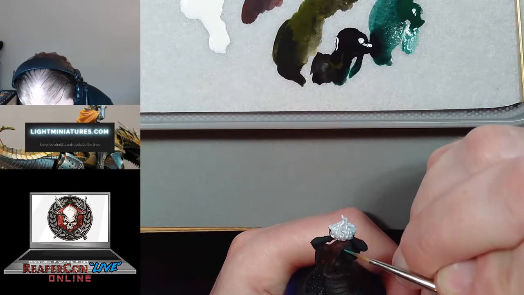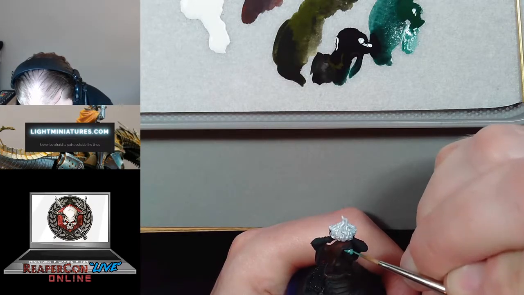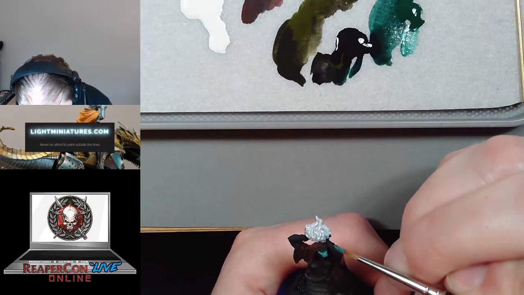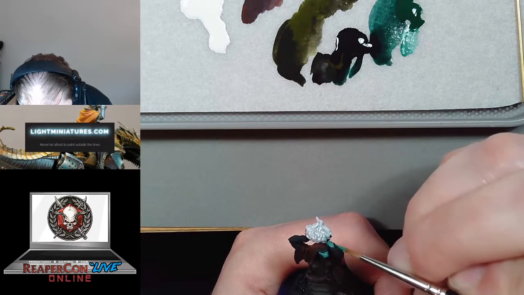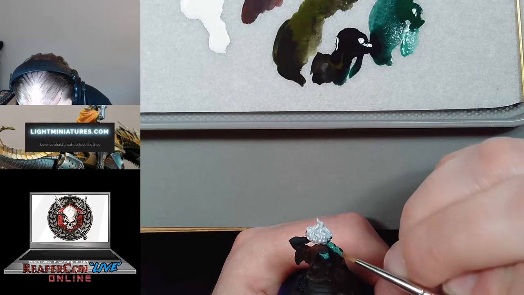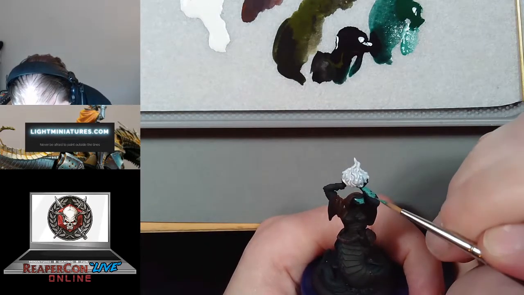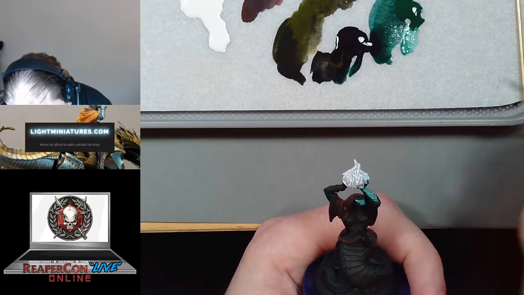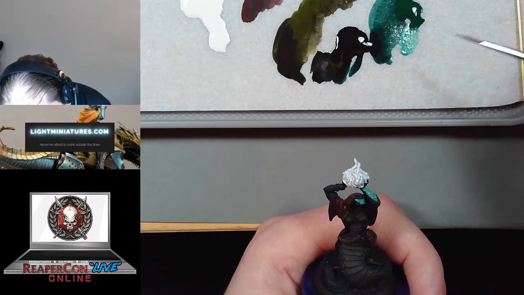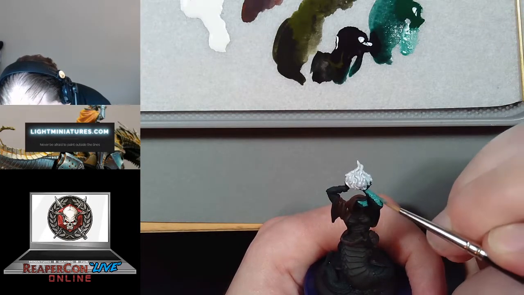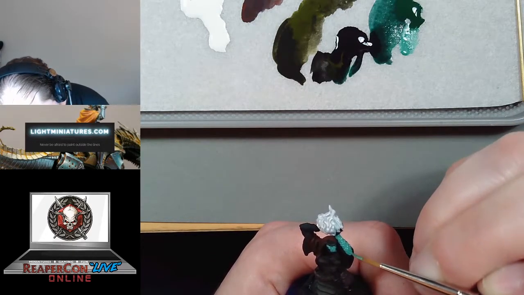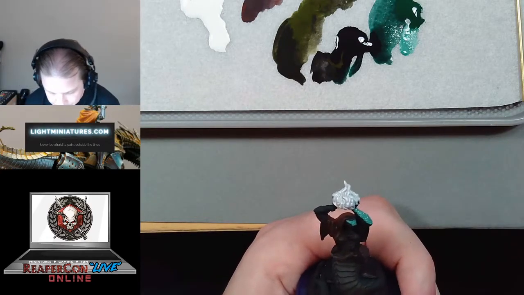So I'm going to start with a much lighter one. I added a lot of white, and I'm going to just sort of put that in where I think it would be getting light. I'm not too worried about the scale texture here because I think I'm actually going to highlight this even further. So I'm just covering up all of the scale texture, and then I'll do a later round where I maybe try and start picking out the scale texture a bit.